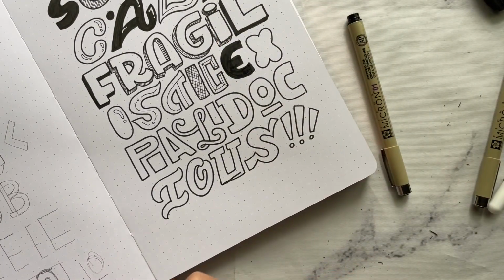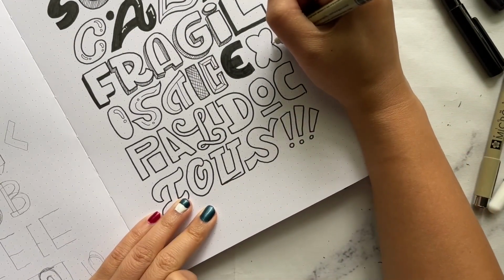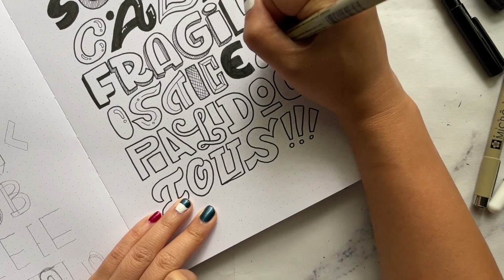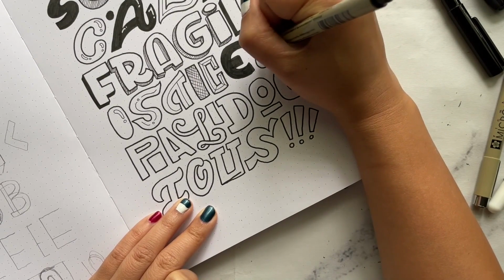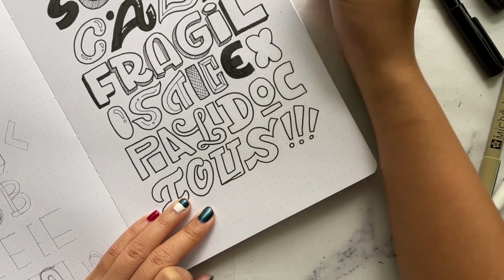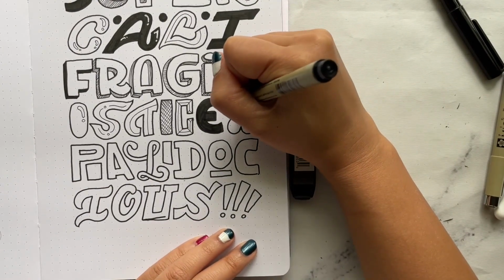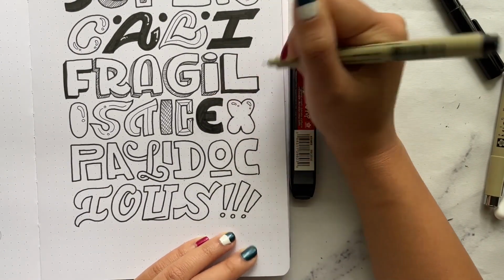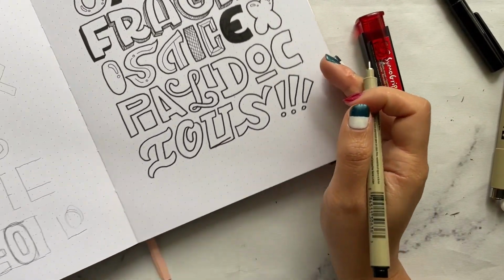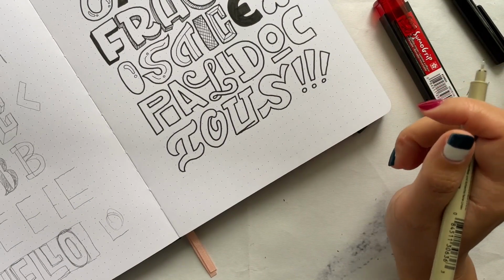And with X, I'm definitely going to make it into bubbly type because it's so bubbly. So maybe I'll just make it a little bit more pointed at the corners. And then do some exclamation points. Like so. All right, we're nearing the end.